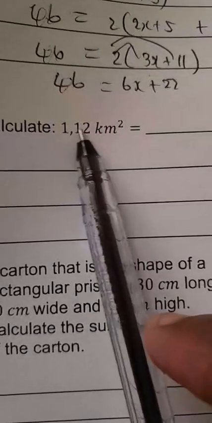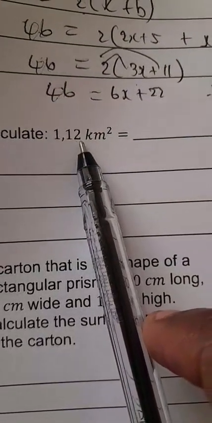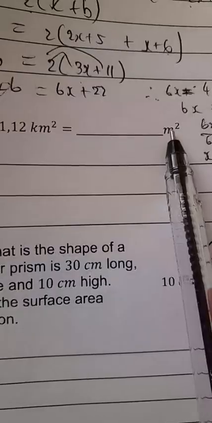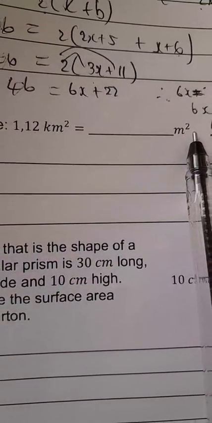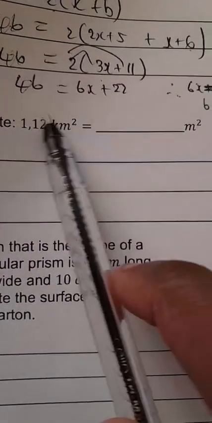So if we go back to the conversion table, we're supposed to convert kilometers squared to meters squared. So what are we going to do to this 1,12? We're just going to multiply it by 1,000,000. And then we're going to get our conversion to meters squared. Because remember, this is area conversion. So for my area conversion, I have this nice conversion table that I usually utilize. And I always remember it, that kilometer squared to meter squared, I just multiply by 1,000,000.